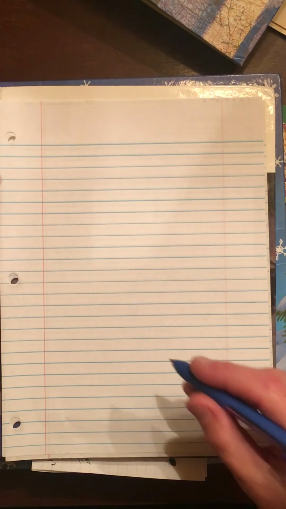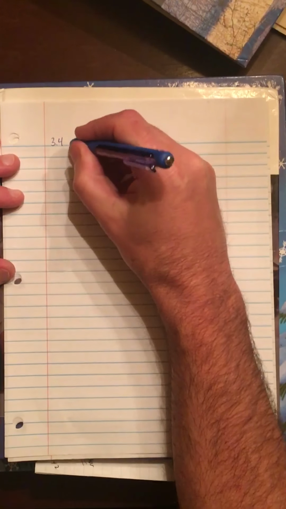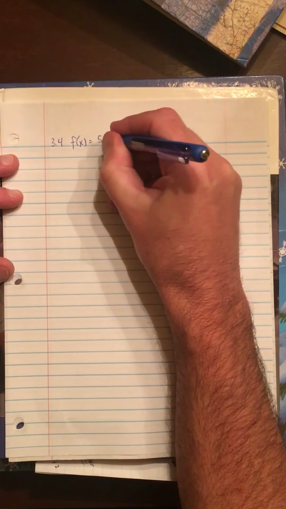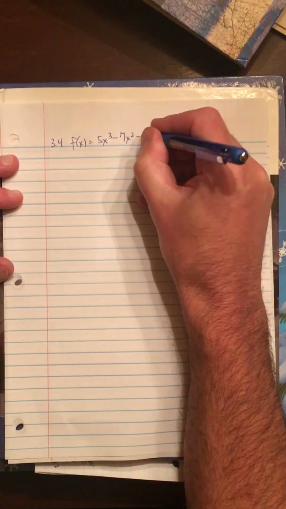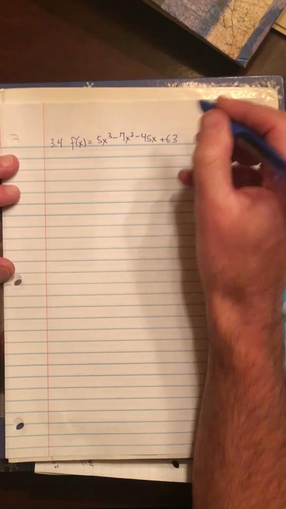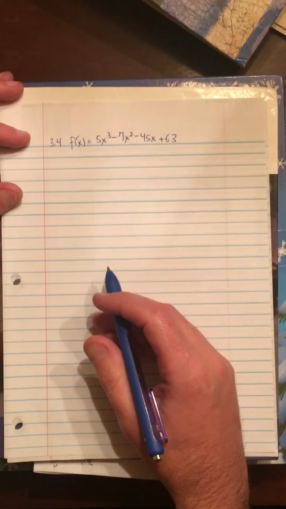Hey, so this question comes from our good friend Kyle, no last names, from 3.4. The question was, if f of x equals 5x to the third minus 7x squared minus 45x plus 63, what are the possible zeros? What are the possible rational zeros?